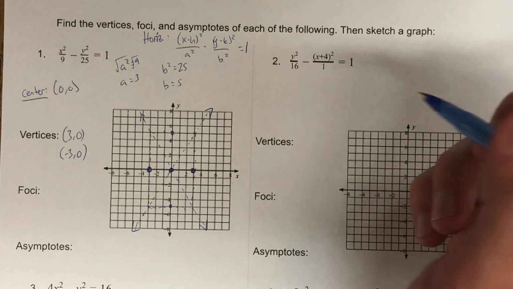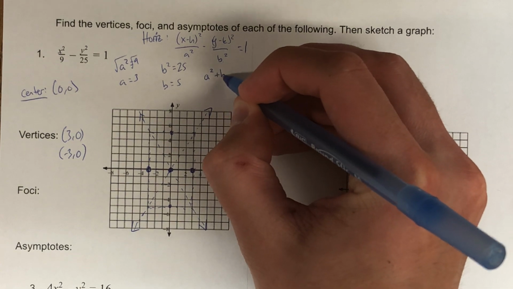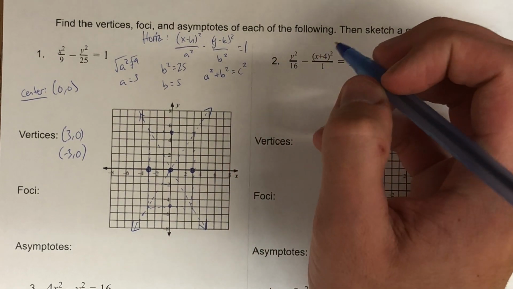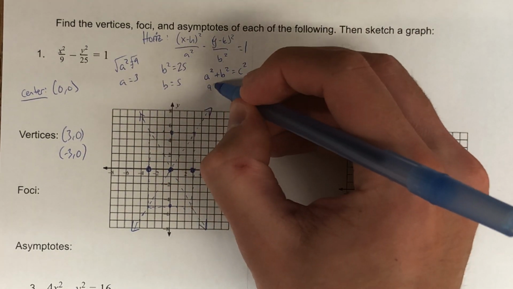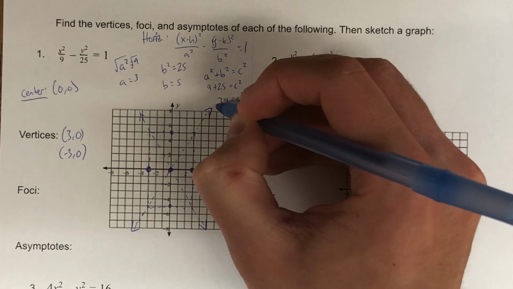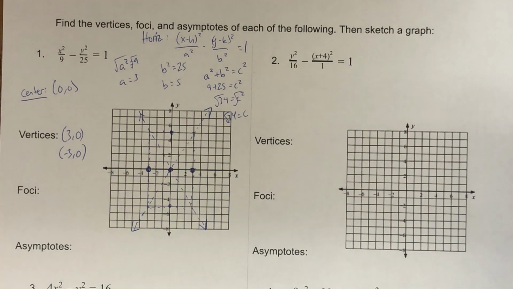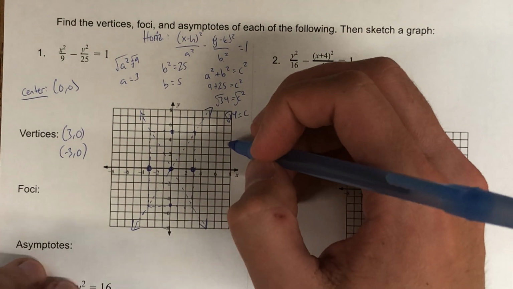Next, we have to find the foci. Remember, with hyperbolas, it's a squared plus b squared equals c squared. a squared is 9, b squared is 25, so c squared is 34. So c is the square root of 34. That's pretty close to 6, a little less than 6.